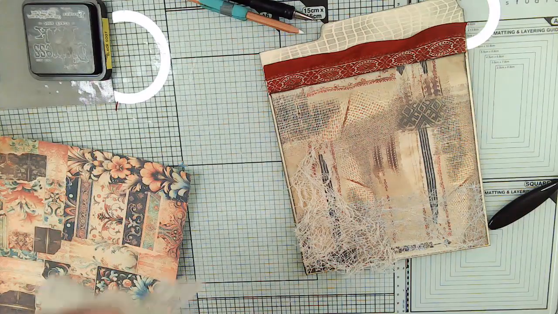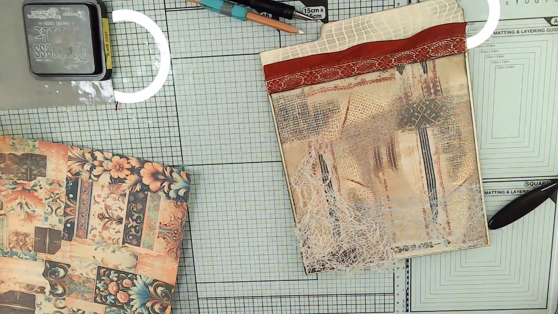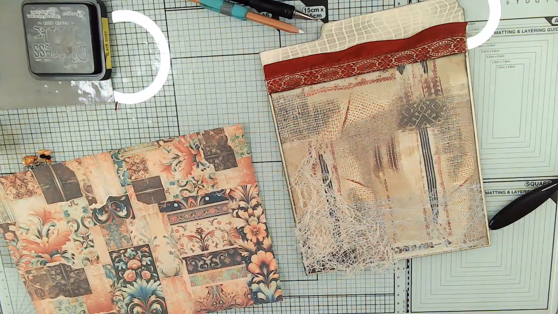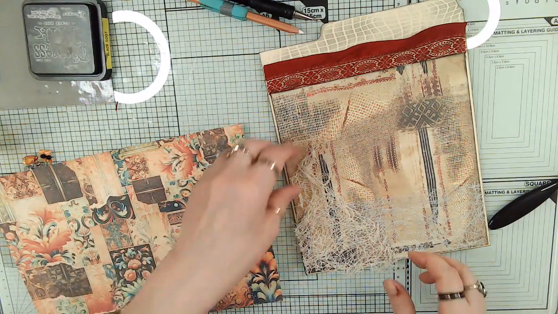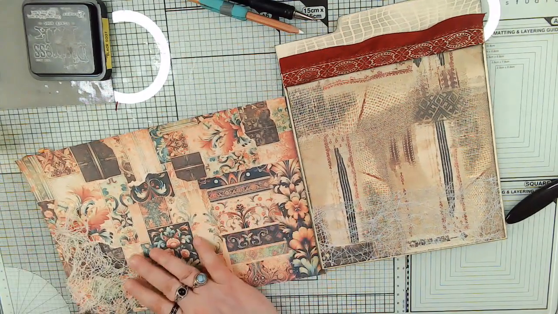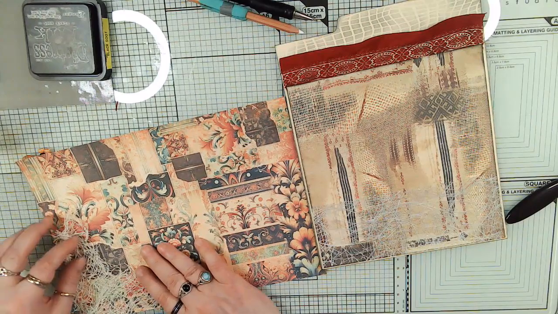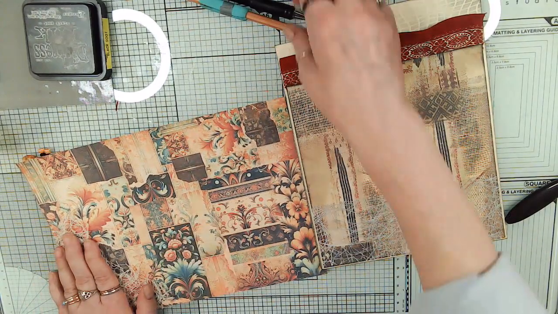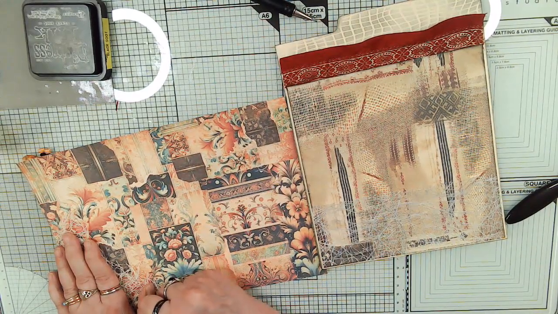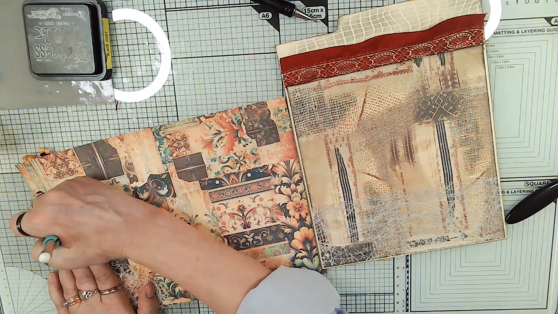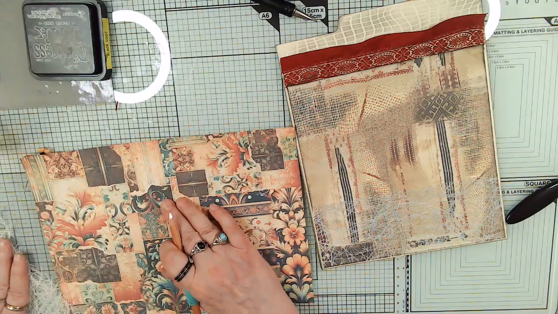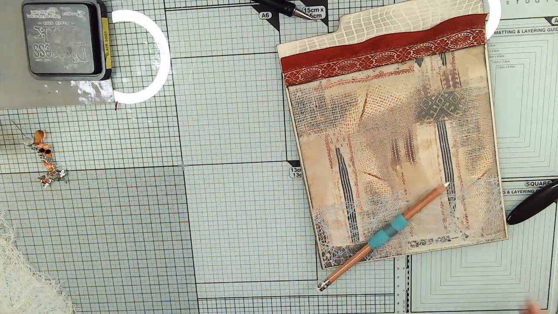Okay. What if we put this underneath it? Okay, I could live with that, I think. Okay, cut it diagonal that way.